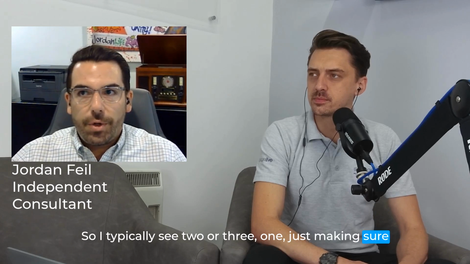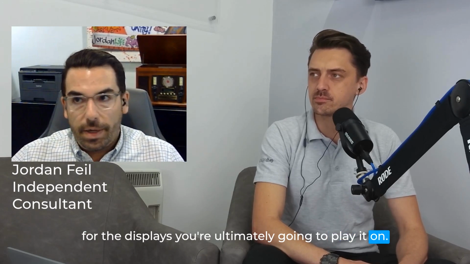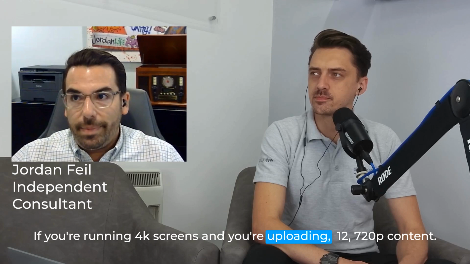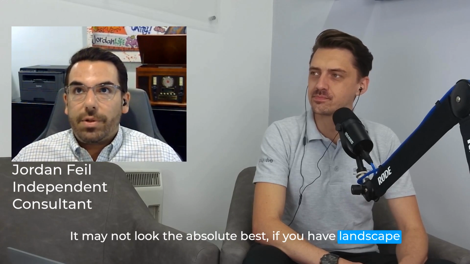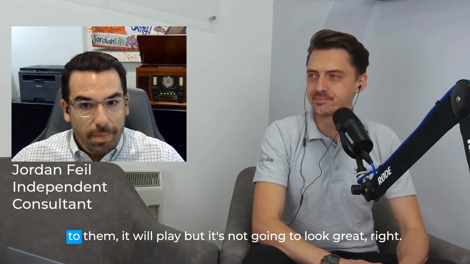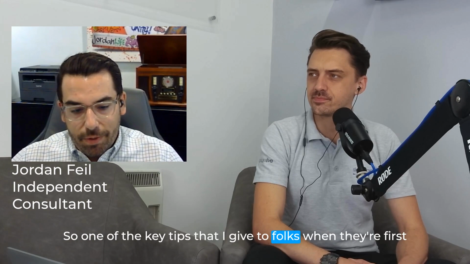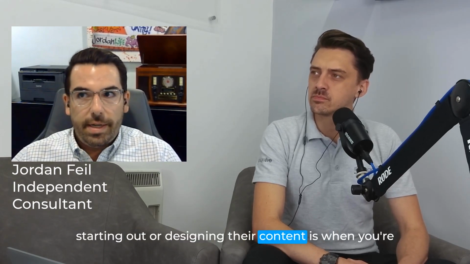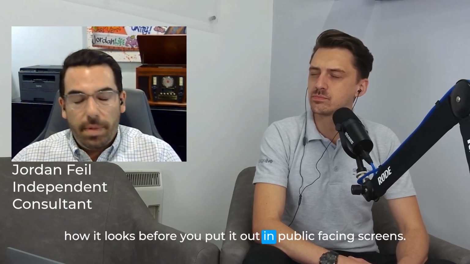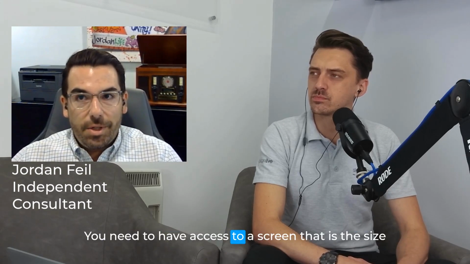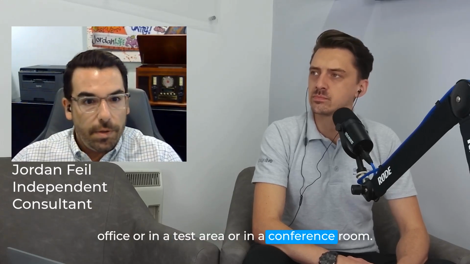One, just making sure that your content is in the right size and resolution for the displays you're ultimately going to play it on. If you're running 4K screens and you're uploading 720p content, it may not look the absolute best. If you have landscape screens and you're trying to upload some portrait content to them, it will play, but it's not going to look great, right? So one of the key tips that I give to folks when they're first starting out or designing their content is when you're building that content and when you're testing it, seeing how it looks before you put it out in public facing screens, you need to have access to a screen that is the size of those you have in the field, whether it's in your office or in a test area or in a conference room.